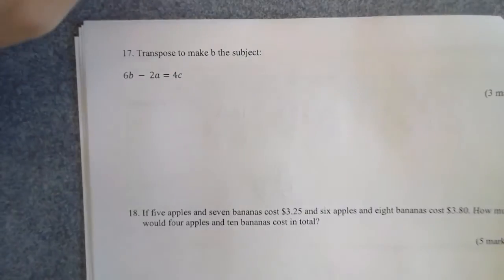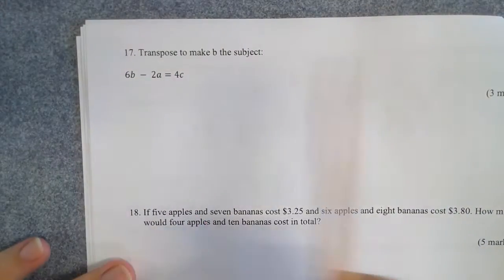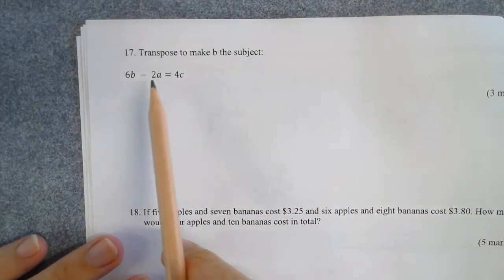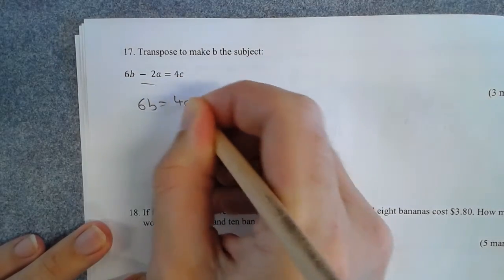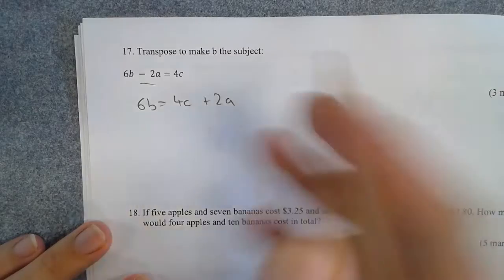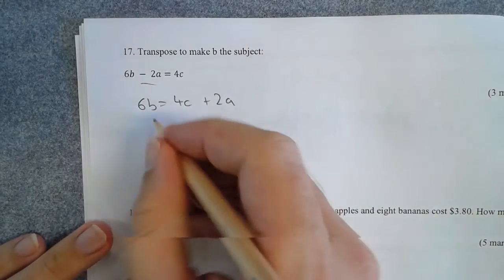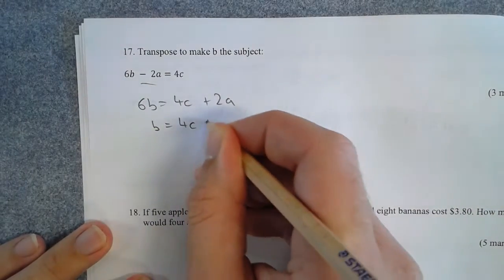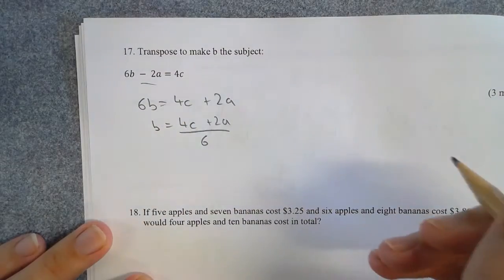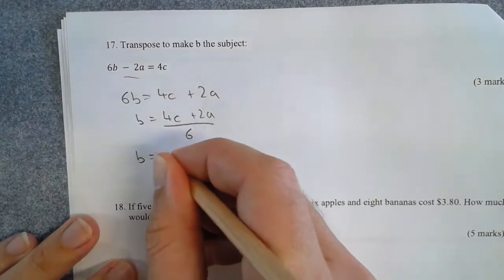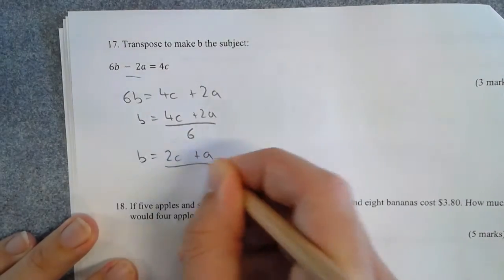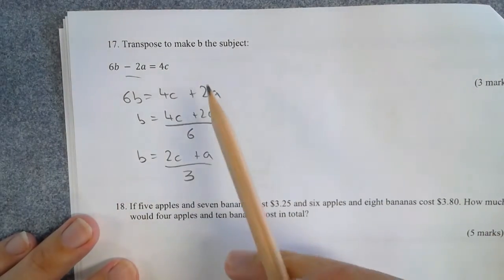Question 17. Transpose, which means, well, it says make b the subject, so we need b by itself. So the first thing I'm going to do is move this negative 2a to the other side to get plus 2a. Now, because it's times by 6, we divide by 6. Now we just need to simplify this side here. Because everything's even, we can half it all to get 2c plus a over 3, and that's how you get the 3 marks, 1, 2, 3 steps.